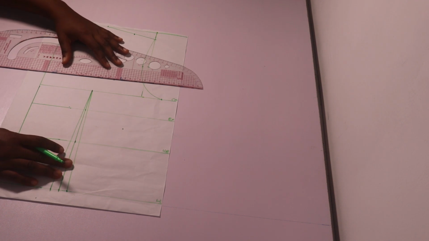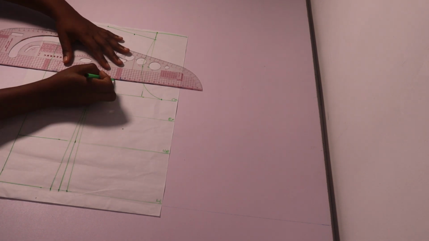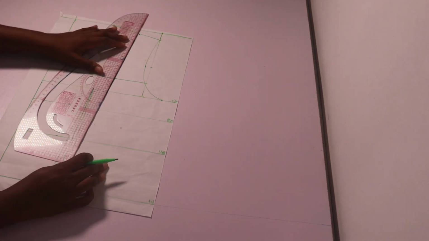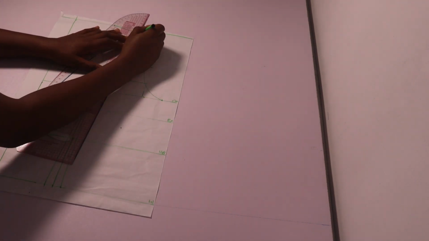I went up by 1 inch firstly, and then later on changed my mind and went on with the measurement I had at the chest. So I'm just going to connect the line straight down. So for the back, we're just going to have a rectangular neckline, or will I say square neckline? I don't know, a rectangular neckline at the back. Okay, so that's just what I'm working with for the back.